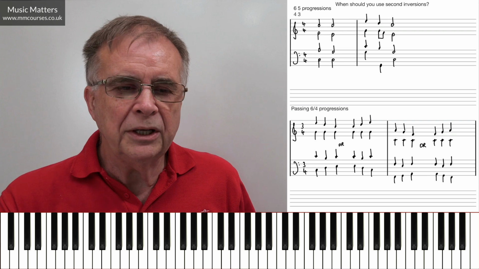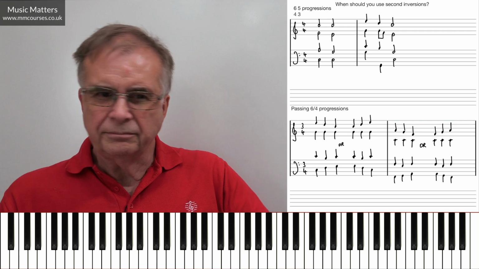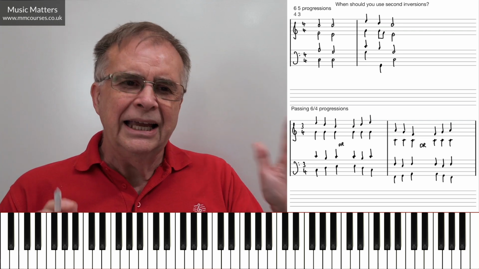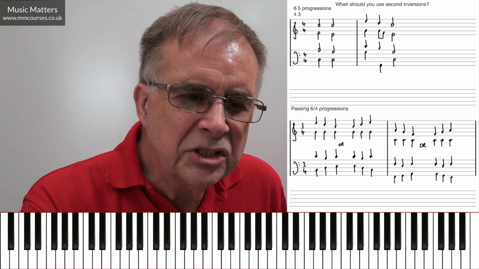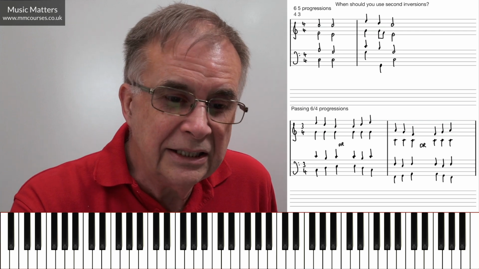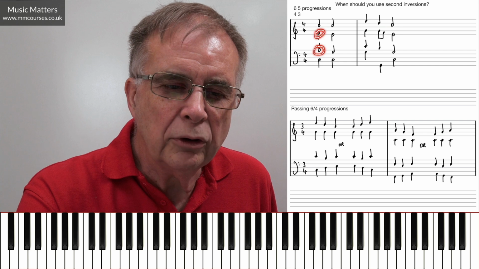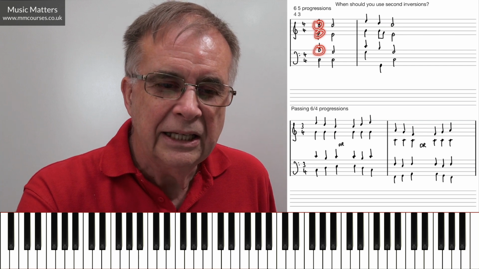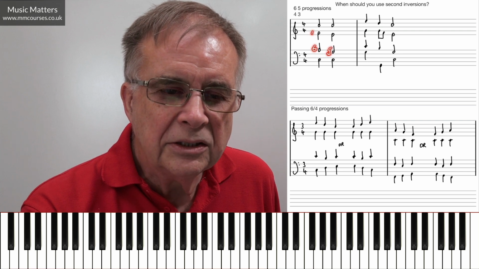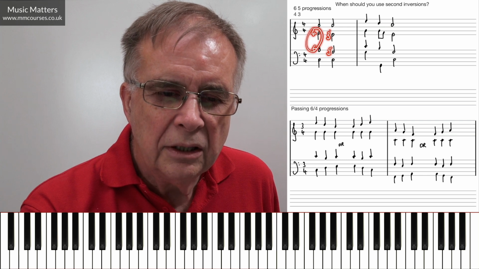And this is often what we call in the trade a 6/4 5/3 progression. When it comes at a cadence, we call it a cadential 6/4. But it's this idea that you've got 6/4, which is describing a second inversion chord. I've got, in this case, C in the bass. This note's 6 above the bass. This note's 4 above the bass, and this is just doubling the bass. So can you see this is a 6 that's going to 5, and this is a 4 that's going to 3 above the bass. So I've got 6/4, 5/3.